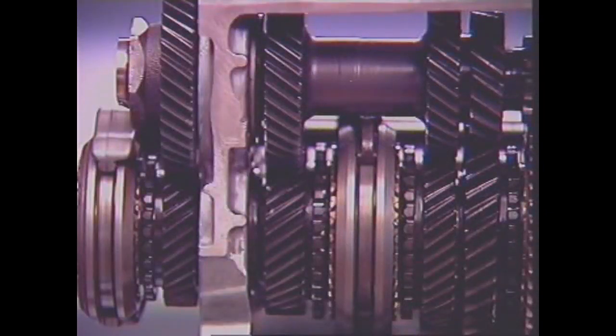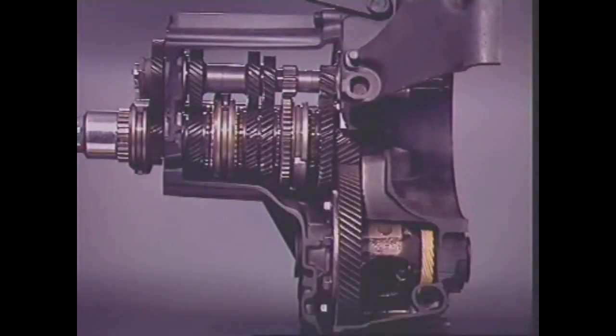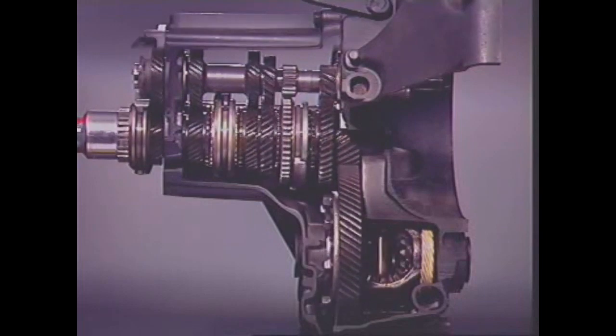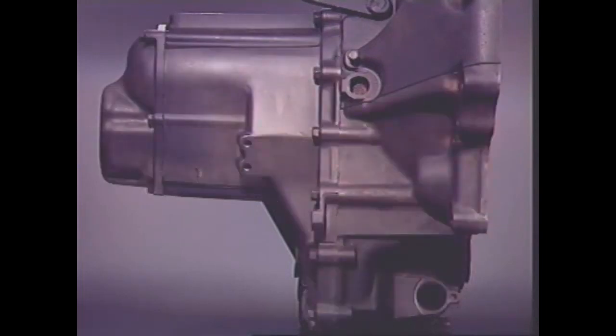Gears constantly in mesh use helical gearing. Having the gearbox and final drive gears in one casing provides a compact and noise-free unit.